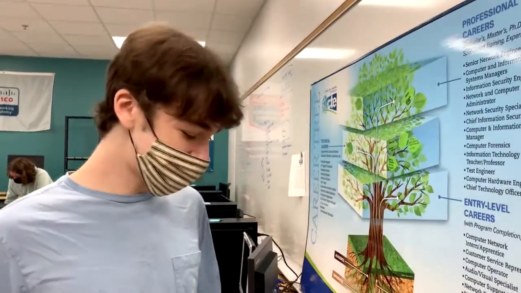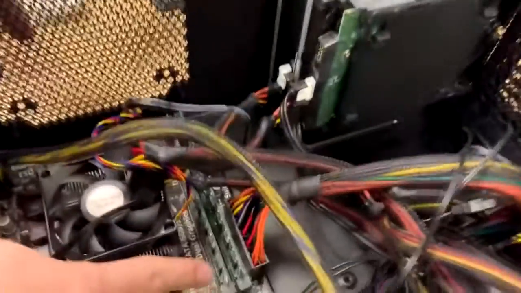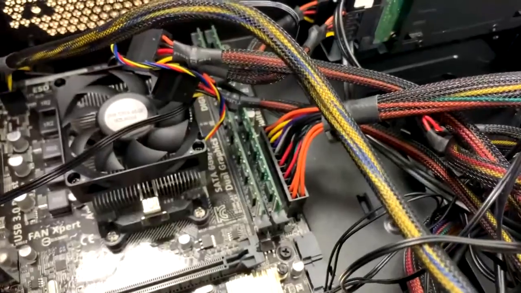First, take off your computer case. Now look at the inside of your computer. Notice the motherboard. Make sure your motherboard has compatible RAM slots.